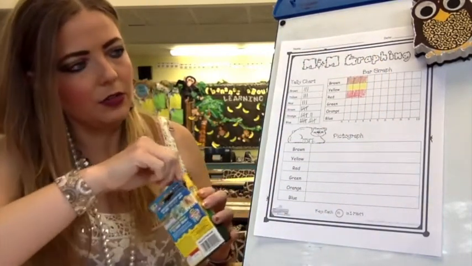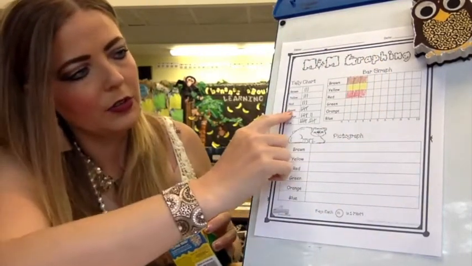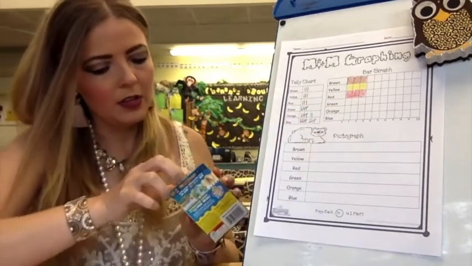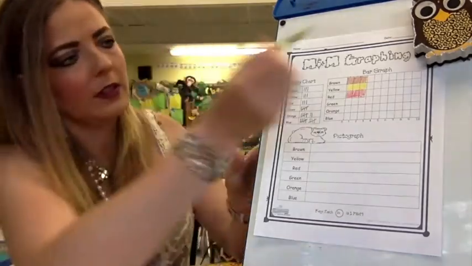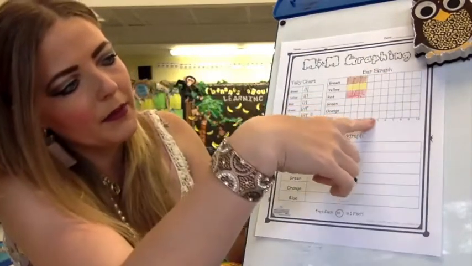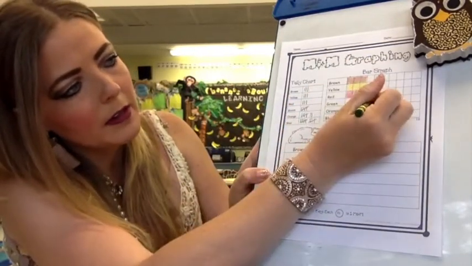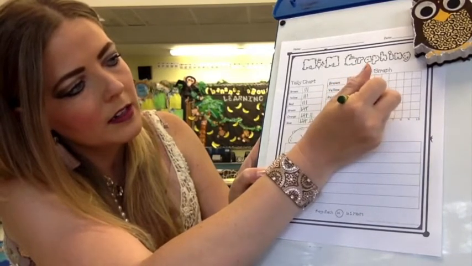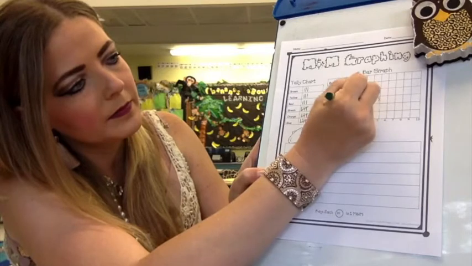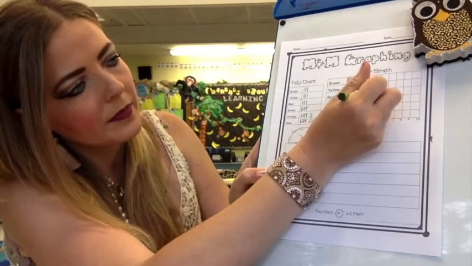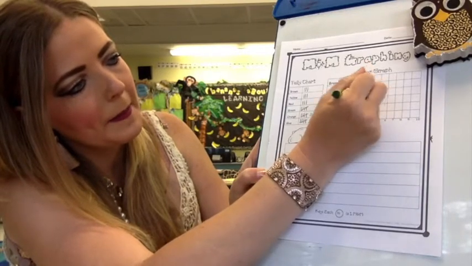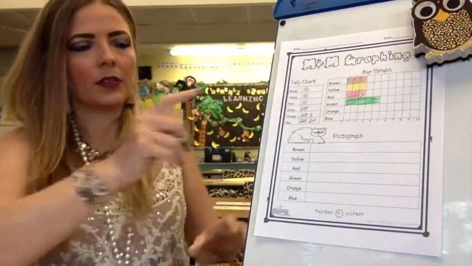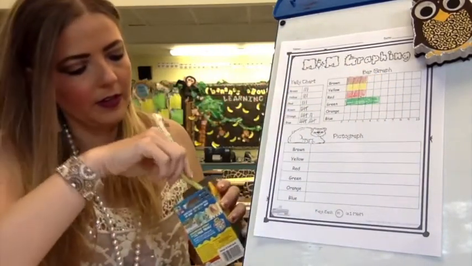Now I need to do my next color, which is green, and I had 5 green M&Ms. So I'm going to take my crayon, I'm going to find the number 5, go up, so I need to color all the way there. Color this in. So this is what my bar graph looks like so far.